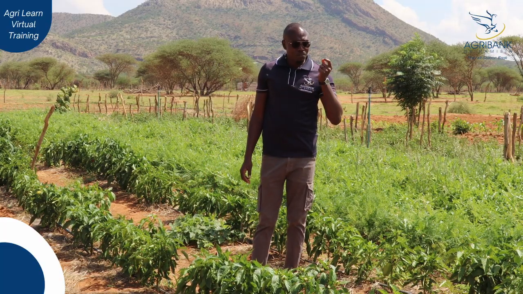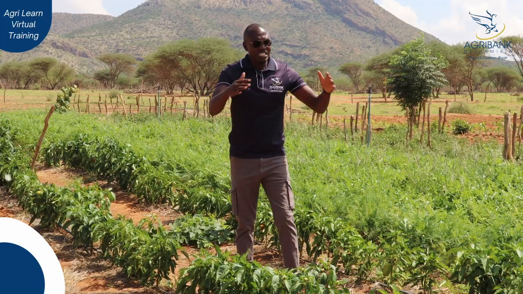Now the second reason why planting spacing is important is that it helps you as a farmer to understand, on a given piece of land, how many plants you can grow.